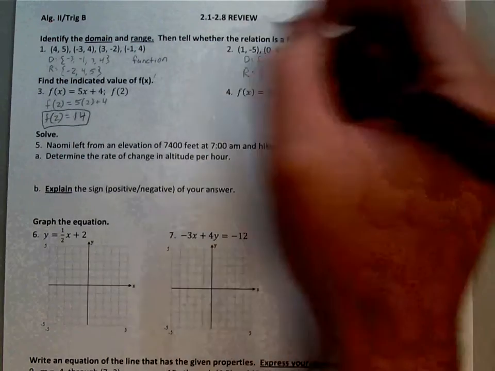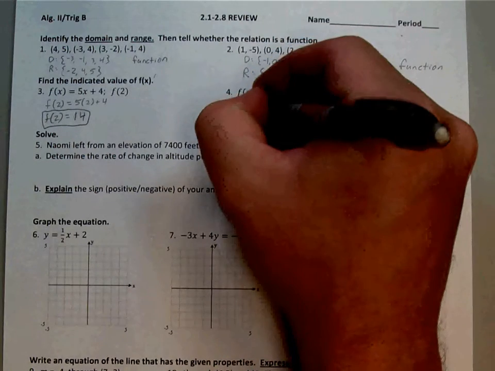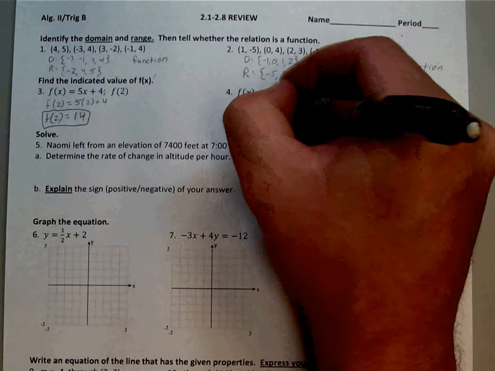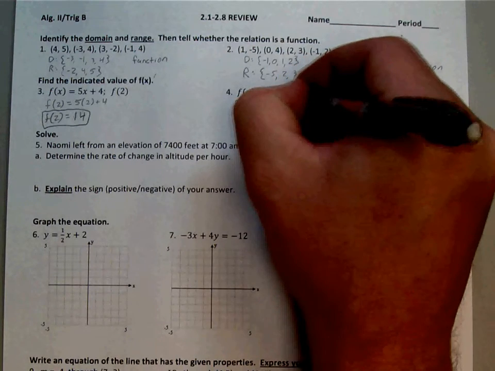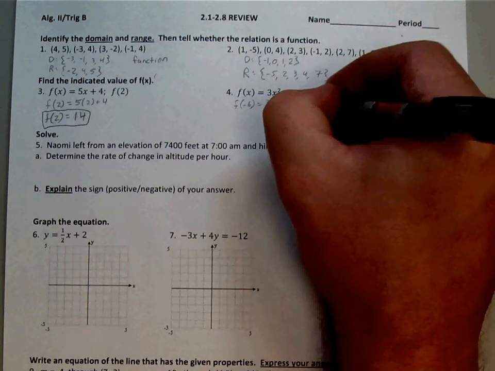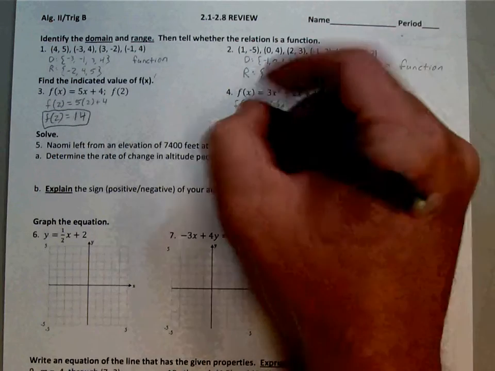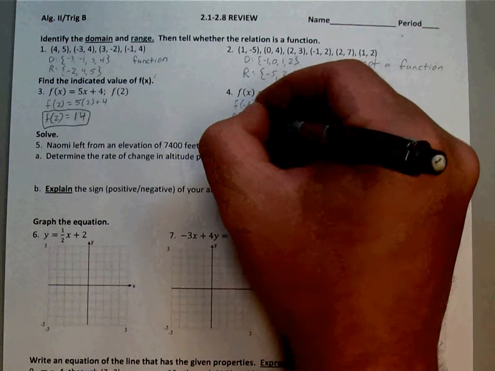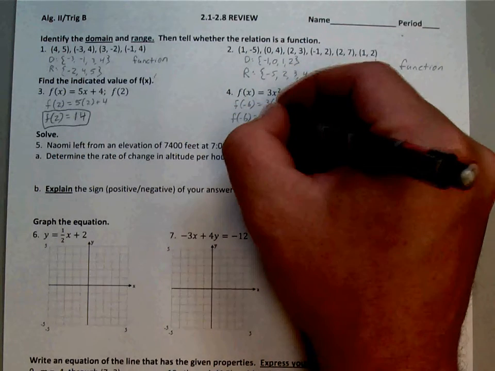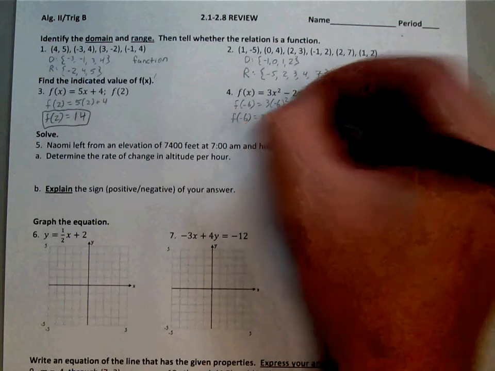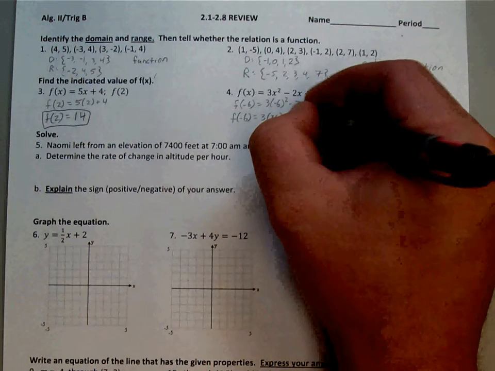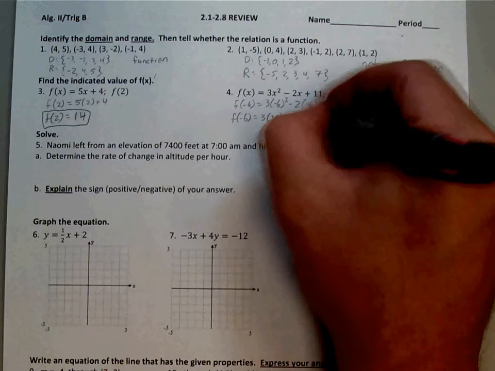Number 4, f of -6. Plug in -6 everywhere there's an x. Order of operations says we would square first. And then -2 times -6 is going to be positive 12.